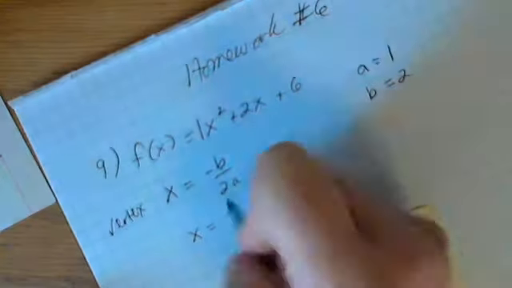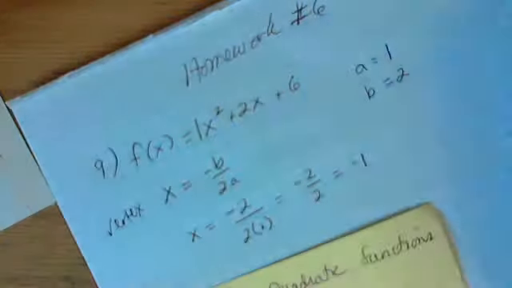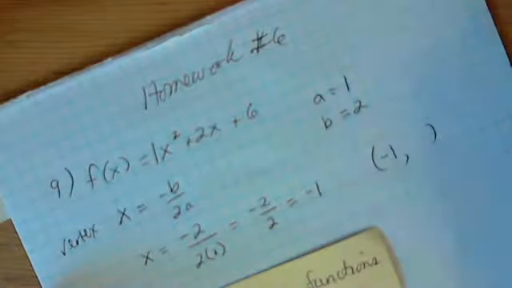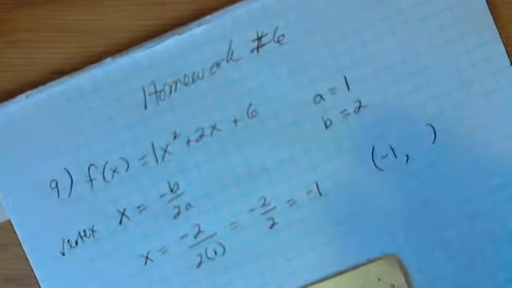Alright, so opposite of b. B is 2, so the opposite of b will be negative 2, over twice a. 2 times a is 1. And when I simplify that, I get negative 2 over negative 2. Negative 2 divided by 2 equals negative 1. So what I've just found is the x value in the coordinate pair that we call the vertex of this parabola, where the parabola turns.